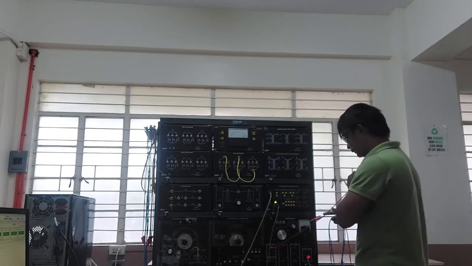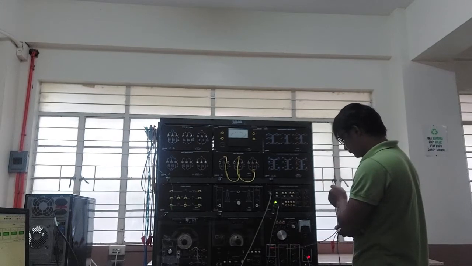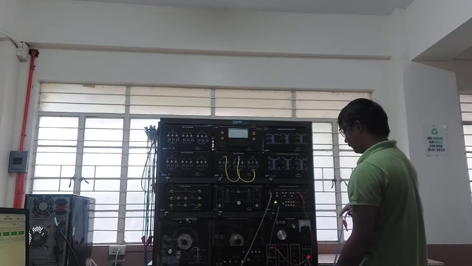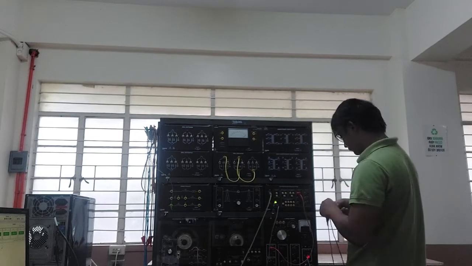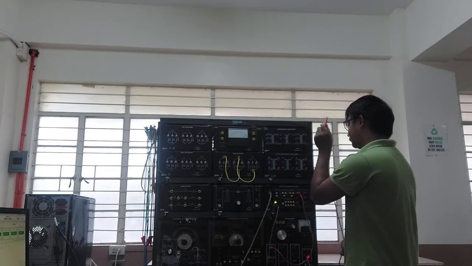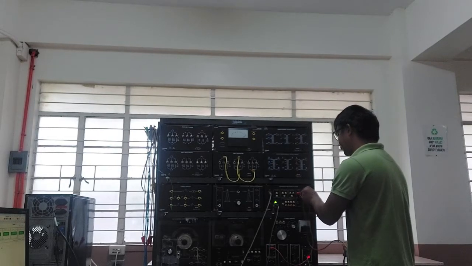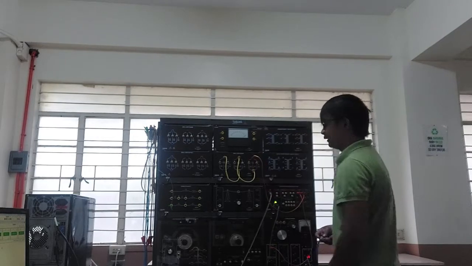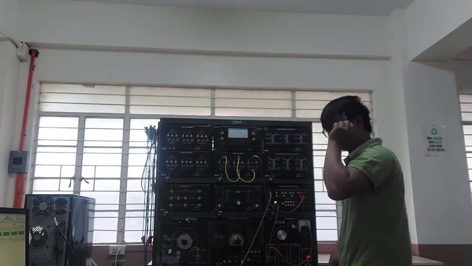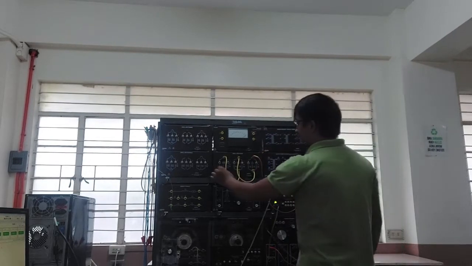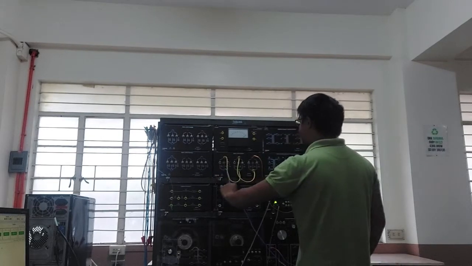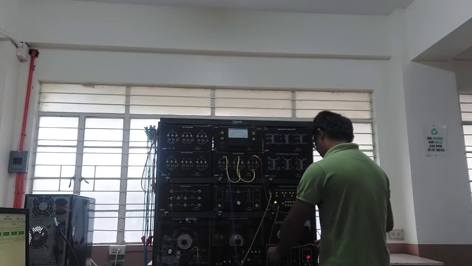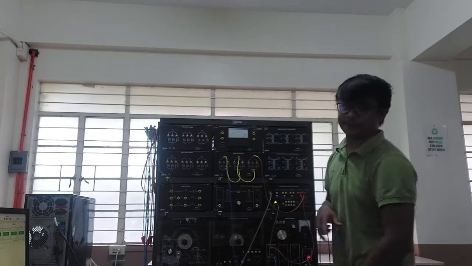So, from 7A, pupunta sa ating current. From the positive of our current, yung current natin pupunta sa first terminal ng ating resistor. And then lastly, yung last terminal ng ating resistor or yung series connection ng ating mga resistor pupunta sa ating source. Okay? So that is already a complete circuit.